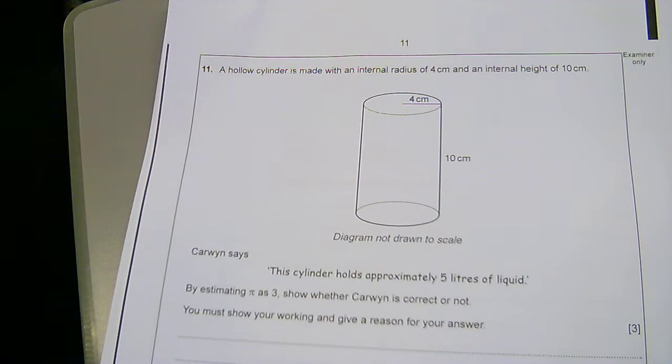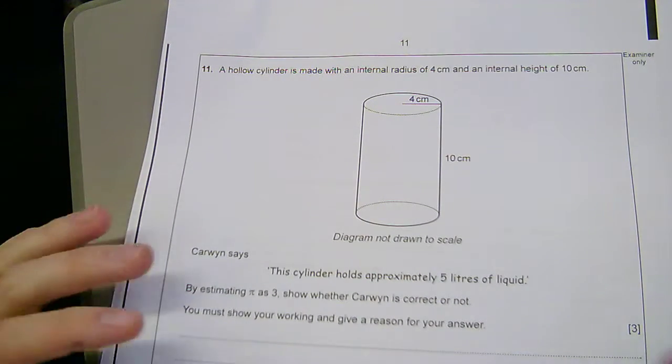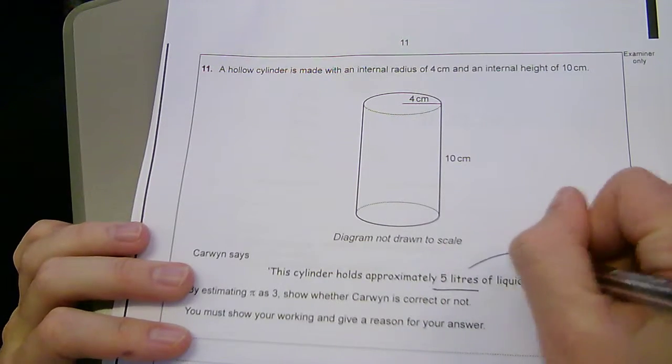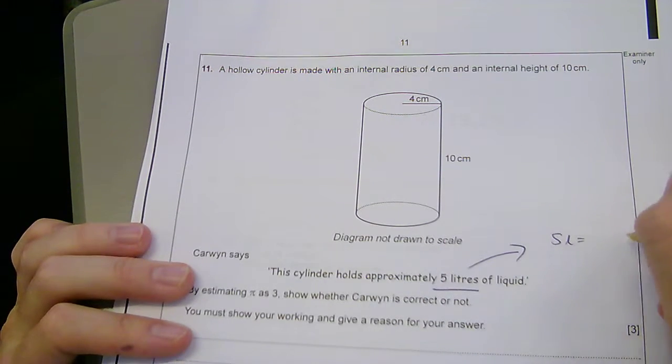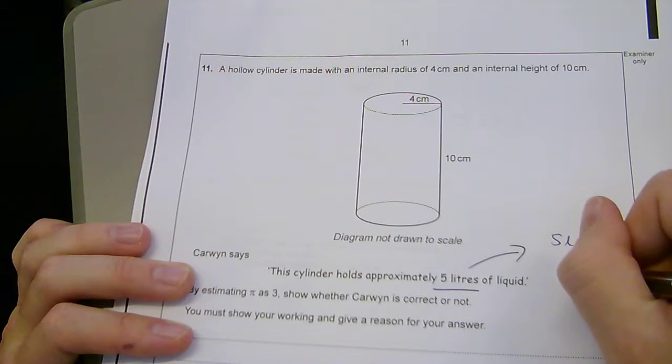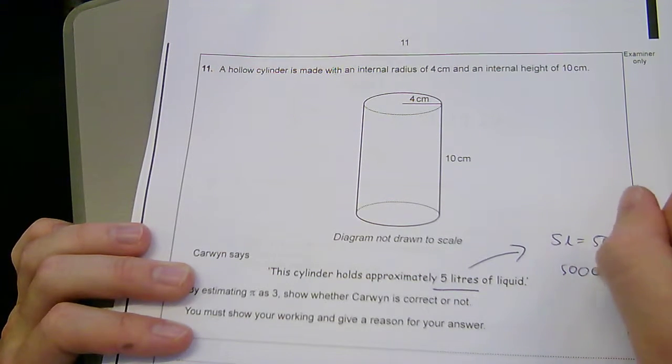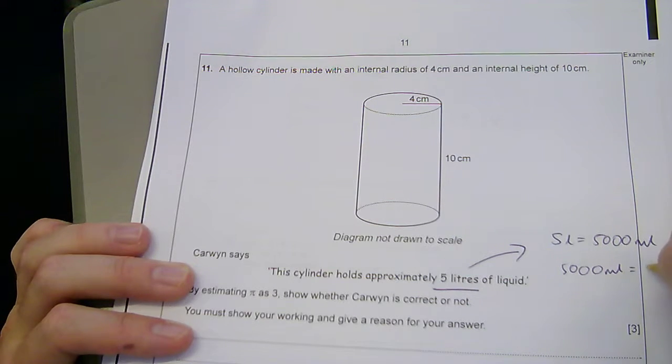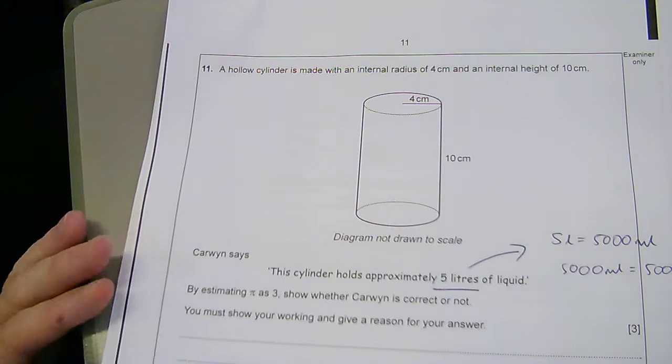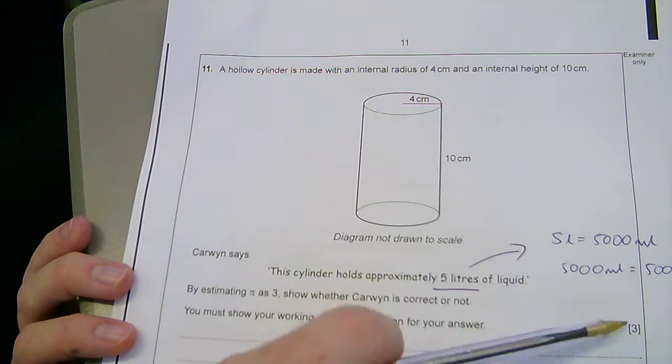Okay, then, a little bit of something to watch out for. It said about 5 litres. 5 litres is how many millilitres? 5,000 millilitres. So 5,000 millilitres equals how many centimetres cubed? 5,000. 1 centimetre cubed is 1 millilitre. That's what a millilitre is. So we're trying to get to 5,000.